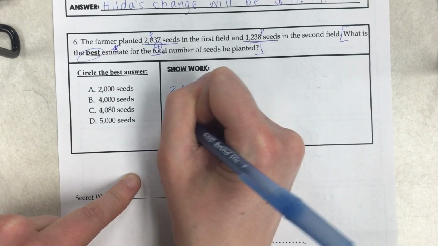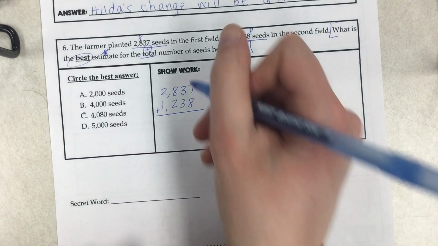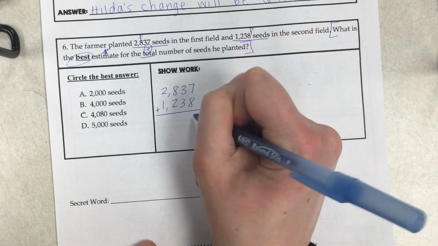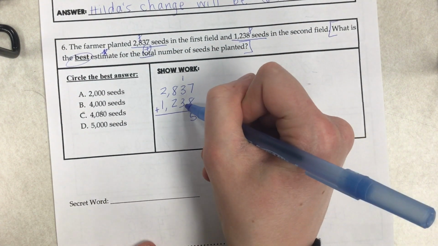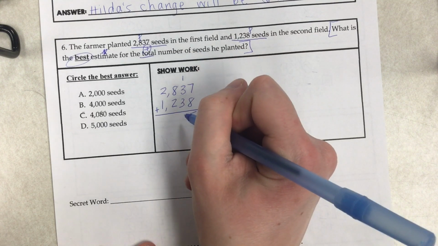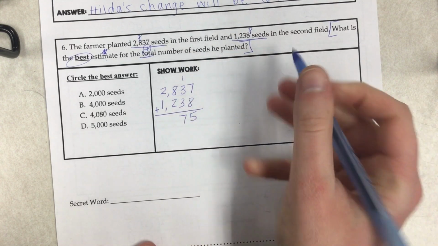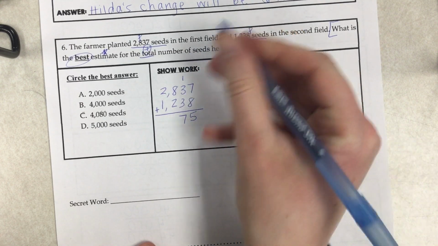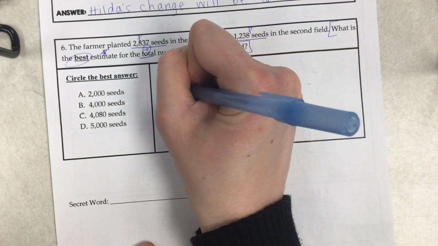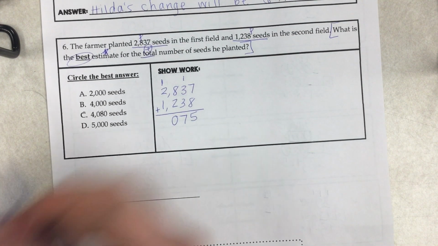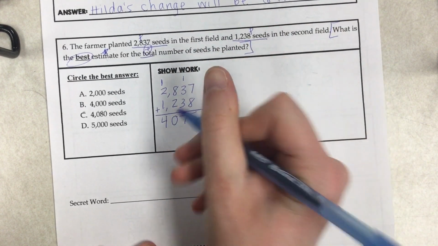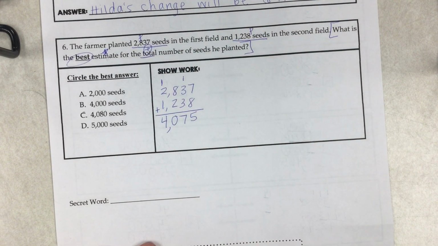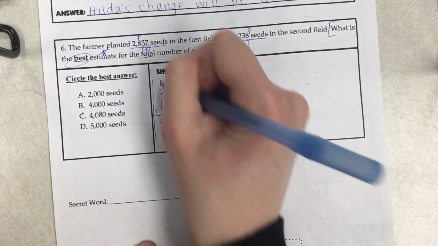1,238. If I add those together, add the ones, 7 plus 8 equals 15. Regroup the ones to a 10. 3 plus 3 is 6, plus 1 more is 7. Go to my hundreds place, 8 plus 2 is 10. 0, regroup the 1 to the next place. Then 2 plus 1 is 3, plus 1 more is 4. So this here, 4,075, is my actual answer.